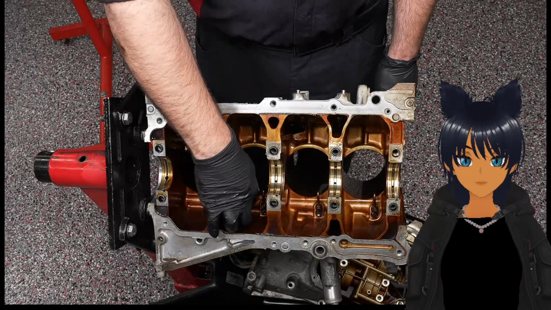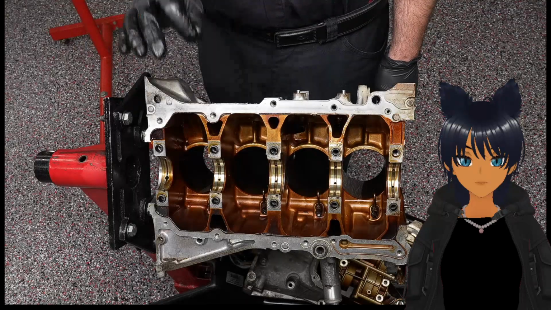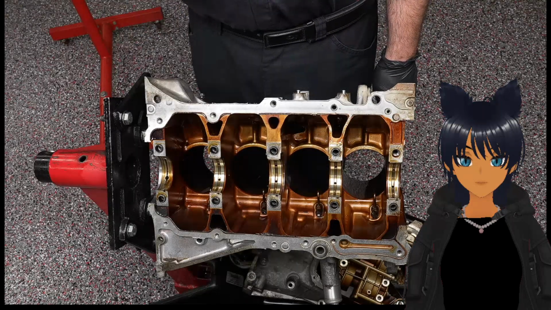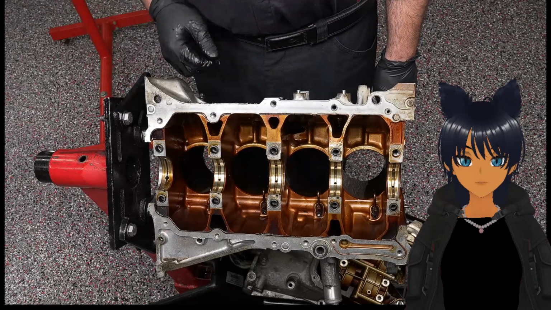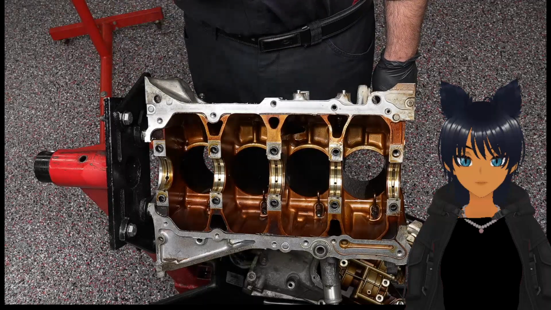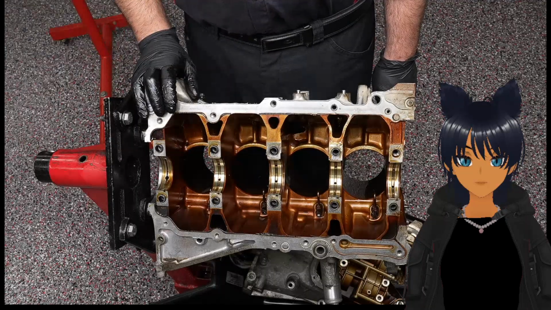Some engines will have 2 jets, not just 1, and they're precisely positioned where they spray a specific amount to cool that piston, just so it would not overheat. Speaking of the piston, let's go look at that closely and see how that is a huge, important part of this beautiful piece of machine.